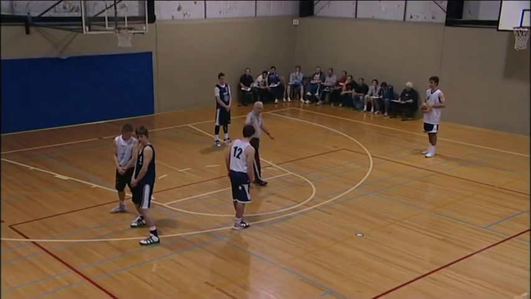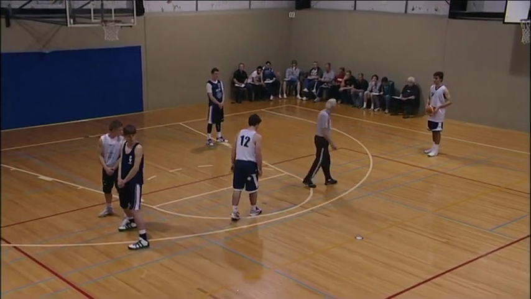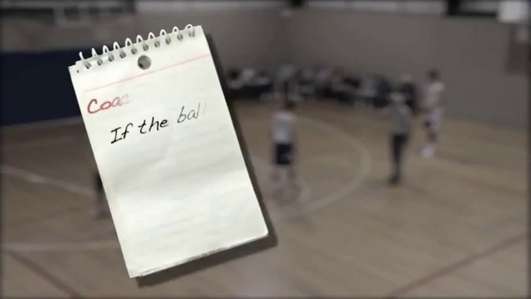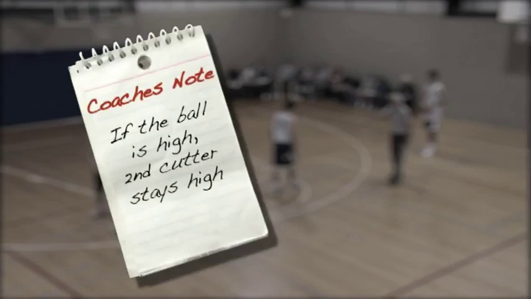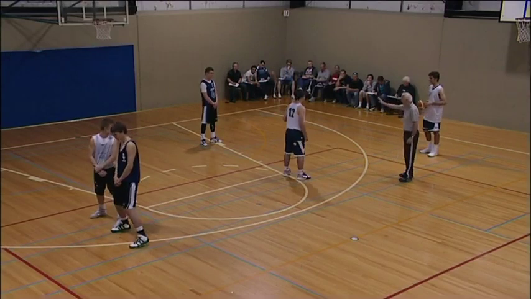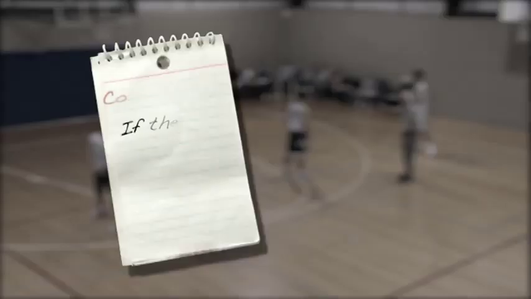The rules are for the second cutter. For the second cutter, if the ball is high, you stay high. If the ball goes low, then you will go low.